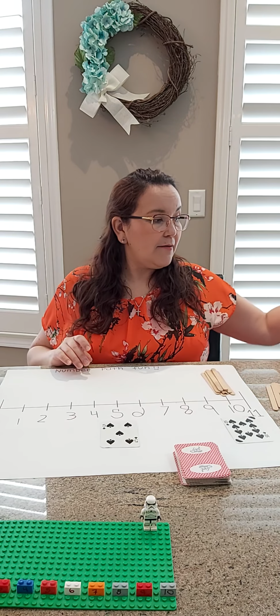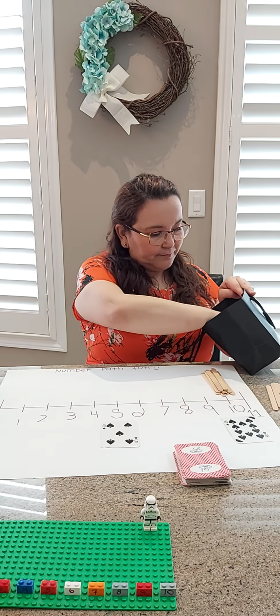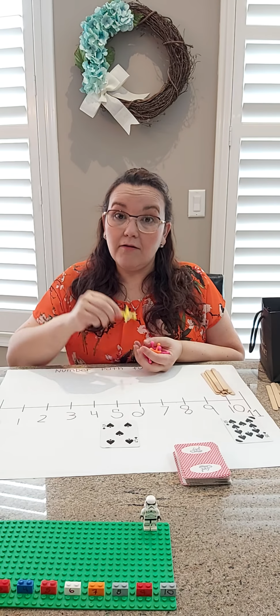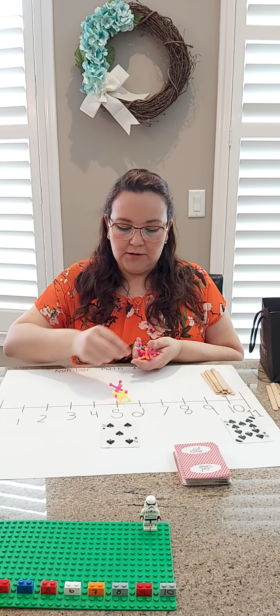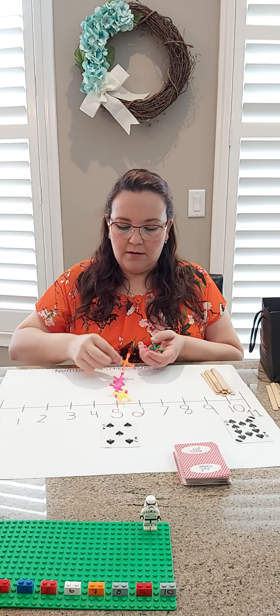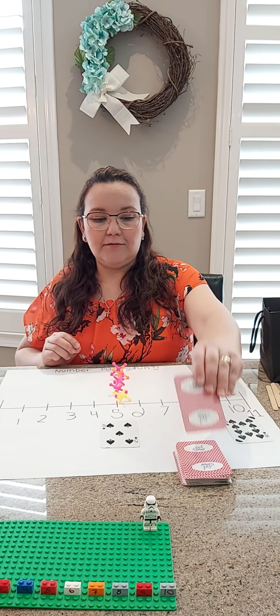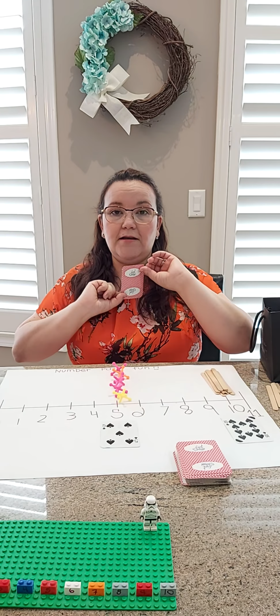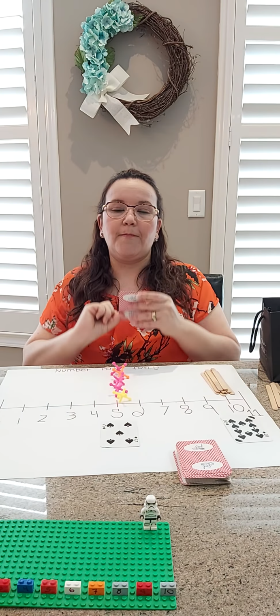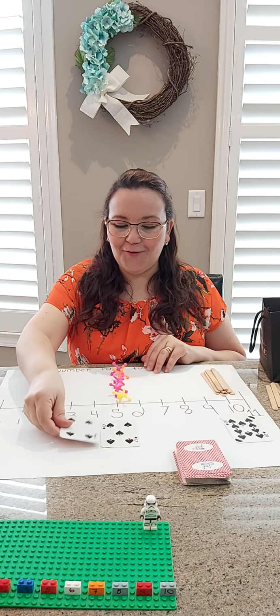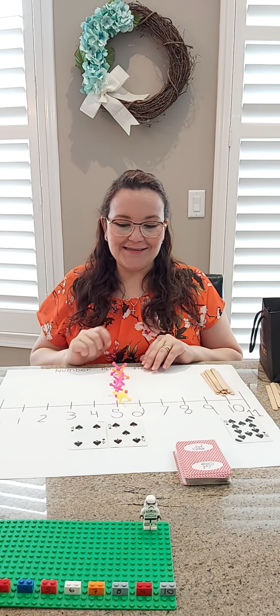And for this one, I'm going to use jacks. How many do I need to put? Very good. 5. 1, 2, 3, 4, 5. Next card. Ooh, this one is hard. You ready? Could you subitize that? Very good. Number 4, right next to the last one.